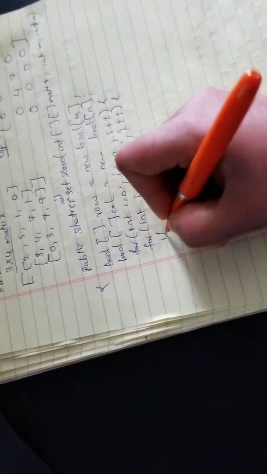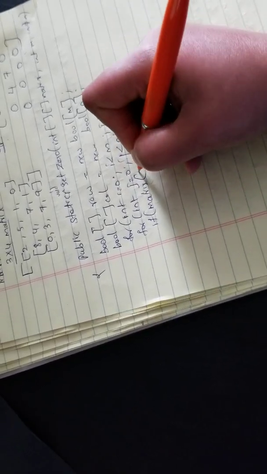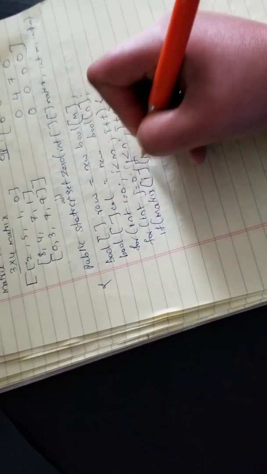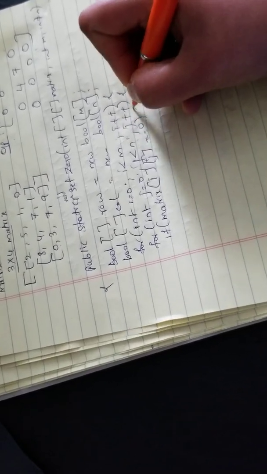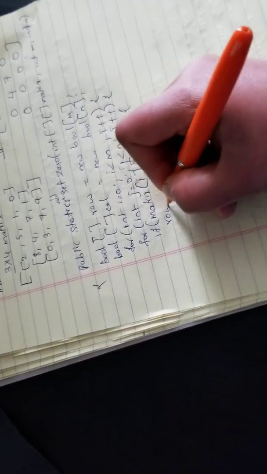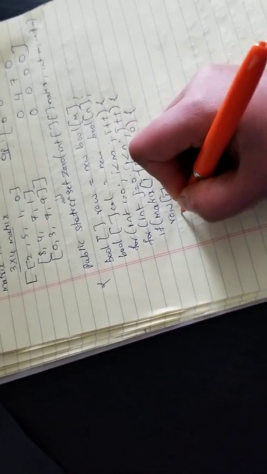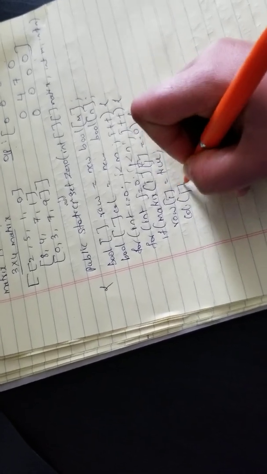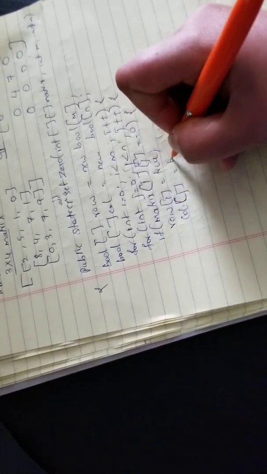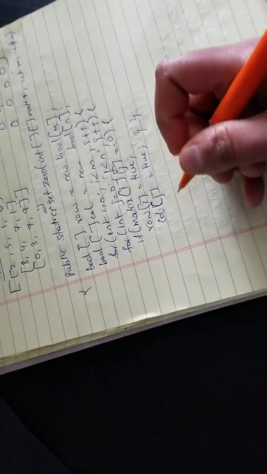Suppose that matrix of that row and that particular column equals 0, then I will set row of i equals to true, and column of j is set to true, right? Basically we are marking that to be set to 0.